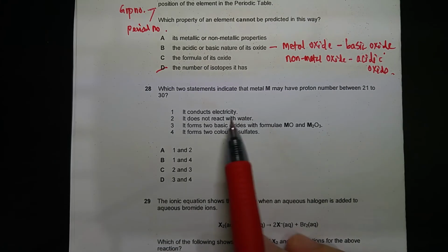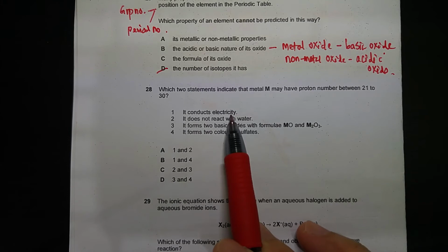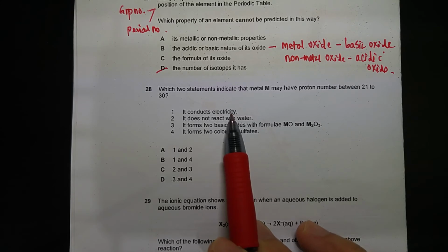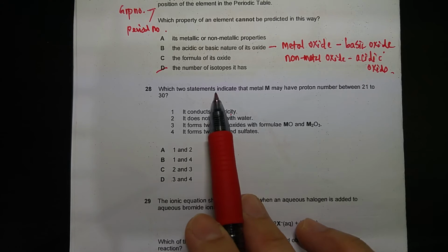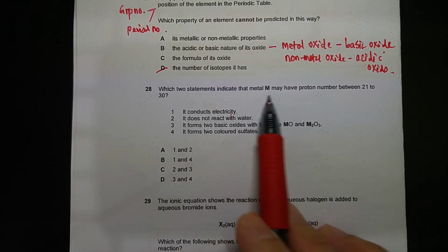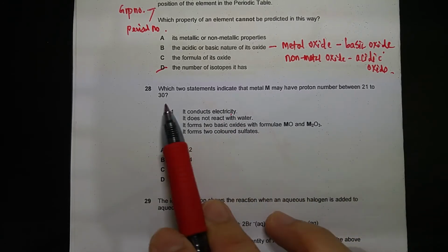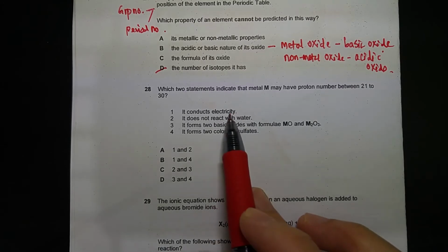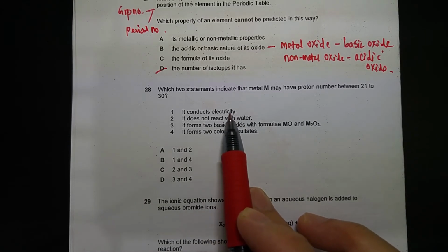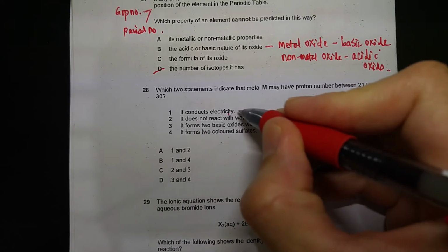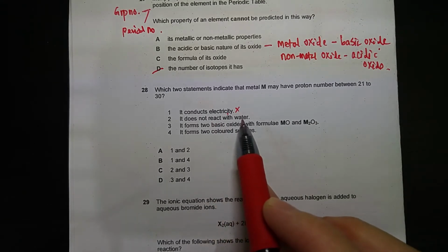It conducts electricity. Actually, transition metals conduct electricity because all metals conduct electricity. But non-transition metals can also conduct electricity. So it doesn't indicate, okay, which two statements indicate that metal M may have proton number... This one, because non-transition metals can also conduct electricity, this statement doesn't indicate that it could be a transition metal. Cannot. Does not react with water. No.